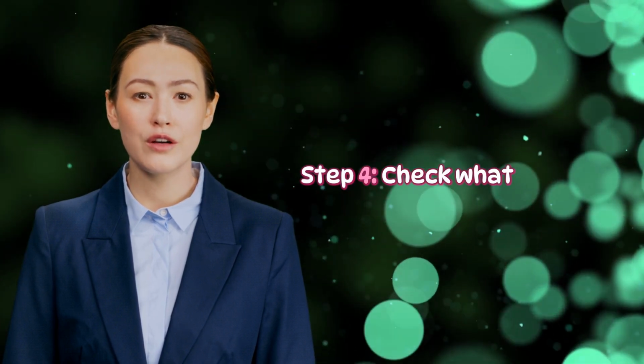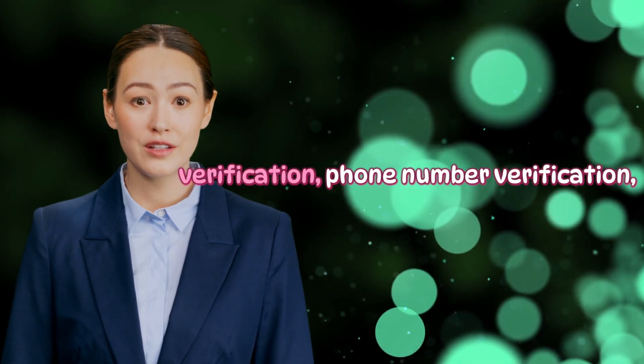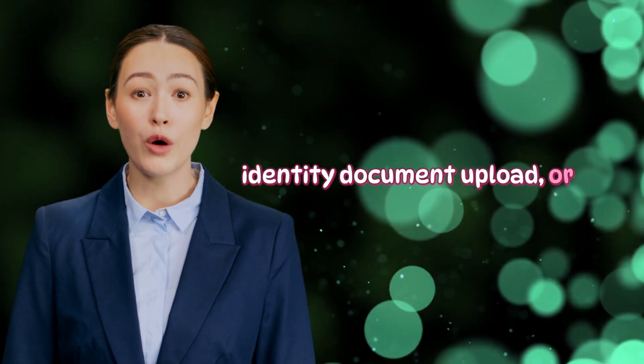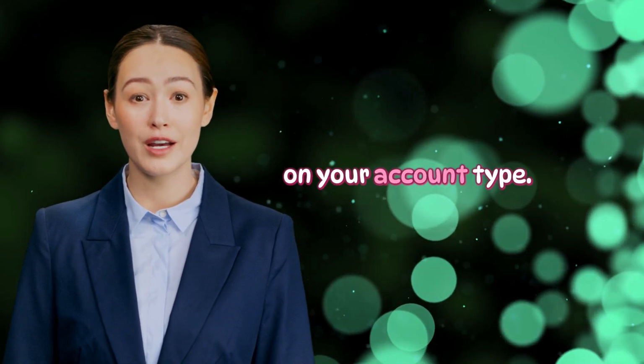Step 4. Check what type of verification is required. This may include email verification, phone number verification, identity document upload, or business information submission depending on your account type.